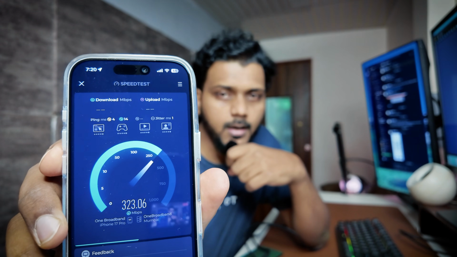I can show you right now by testing it again. You guys can take a look. So you can see it goes up to 324 download and 401 upload. That much speed I'm getting on my iPhone. This is the latest iPhone, so I think that is fair enough when you flash the OpenWrt firmware.